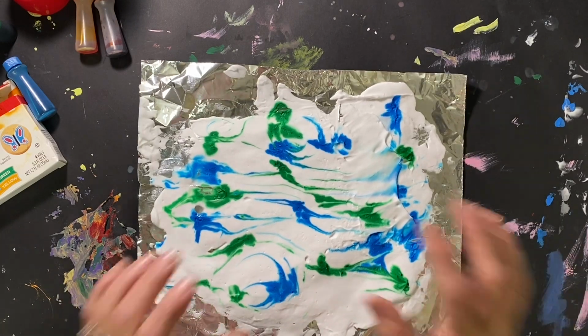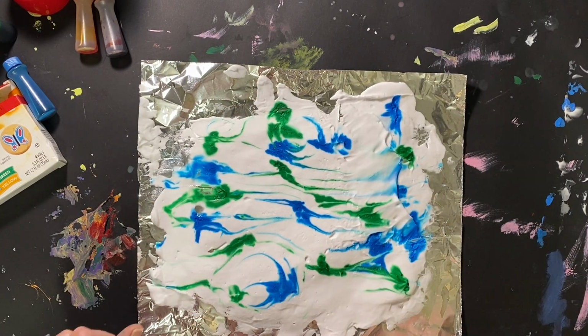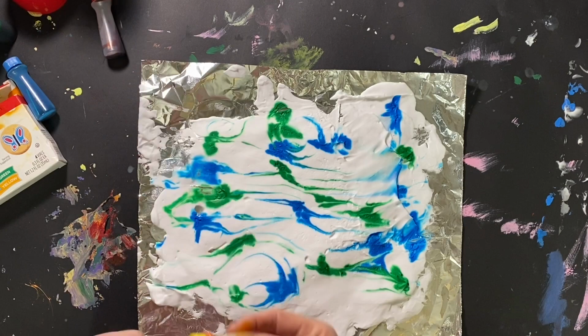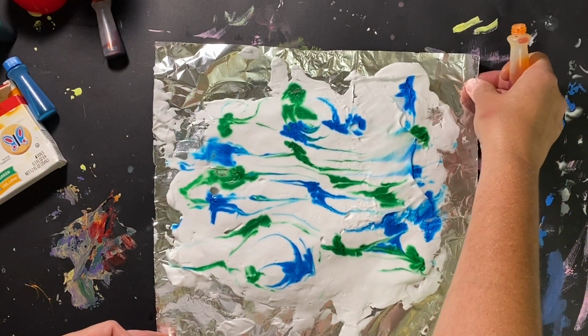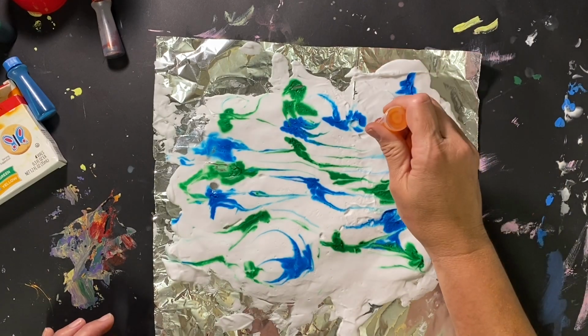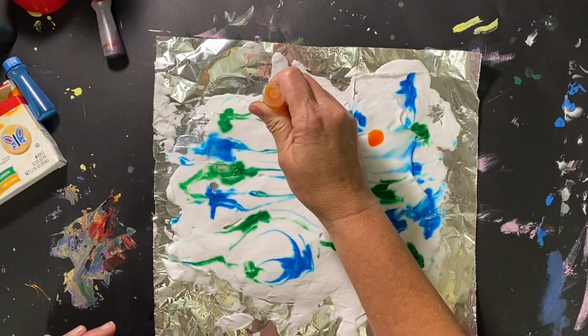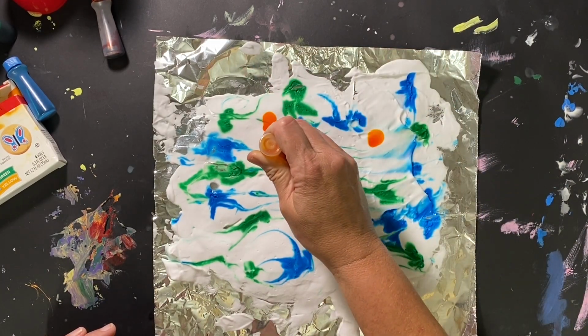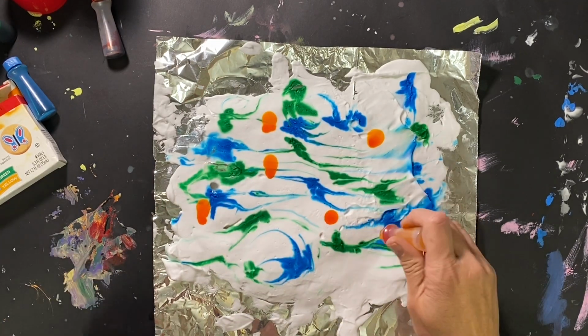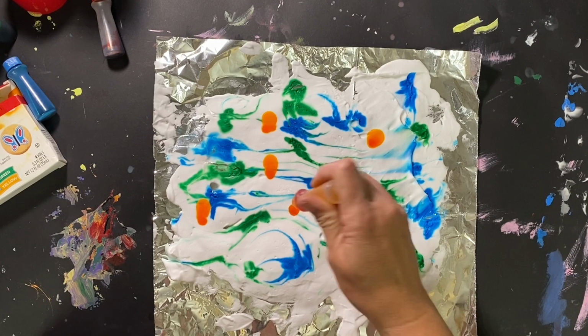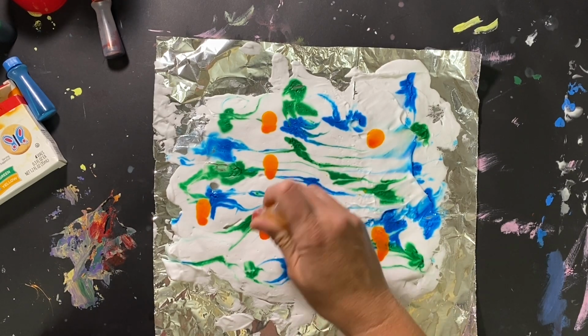Okay, now let's try adding yellow to this. Let's try that and see what happens. I'm going to drop in some of this yellow. Kind of looks orange. And it will change from different brands that you use. Let's see what happens.